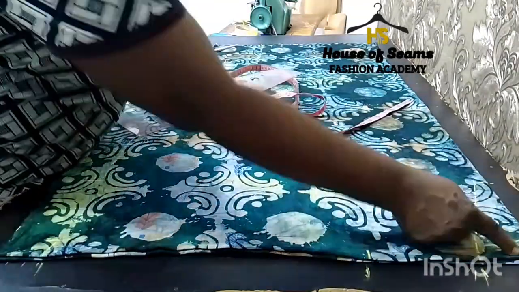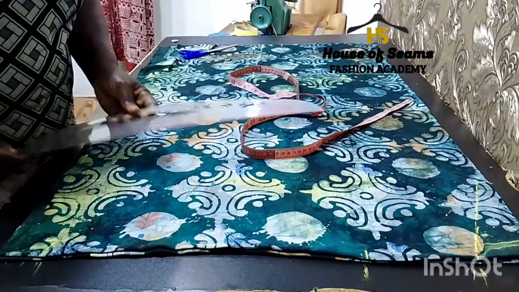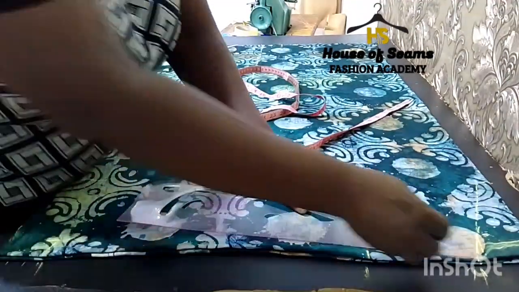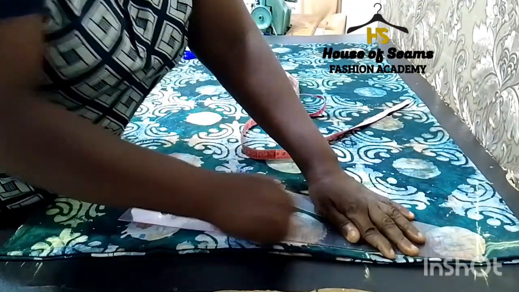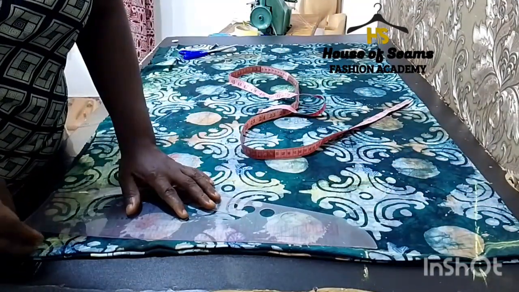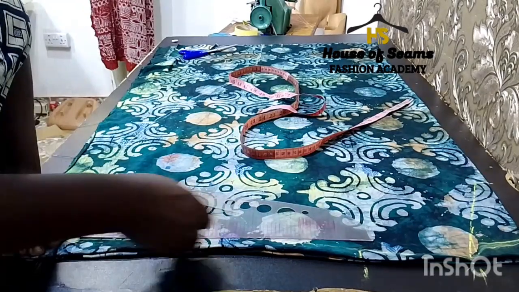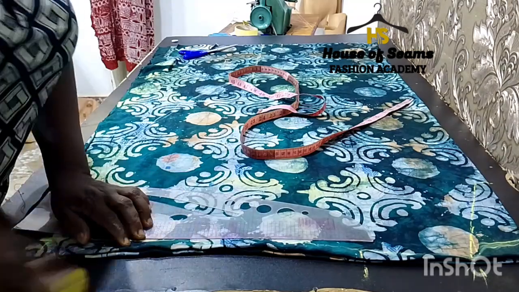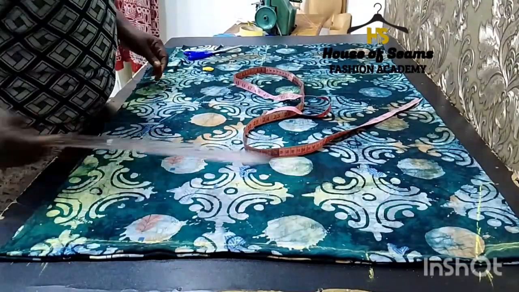So here is the back and here is the front. I hope you're getting my point. Now, from that place, from the neck width here, I want to connect the shoulder slope. You know, I've marked the shoulder slope already. I'll be connecting it to the shoulder slope. My 1.5 inch shoulder slope. Okay. I've connected my neck width to my shoulder slope.